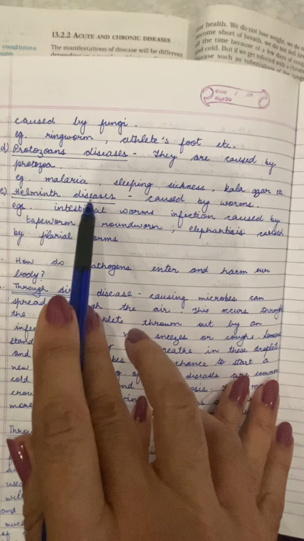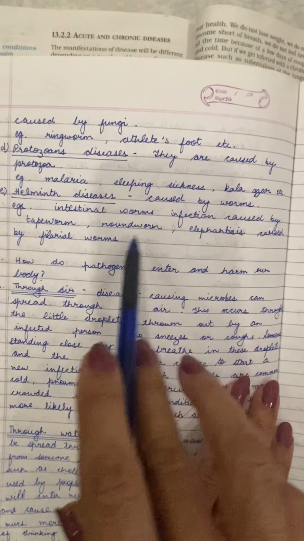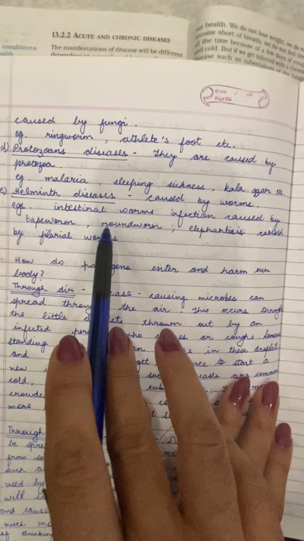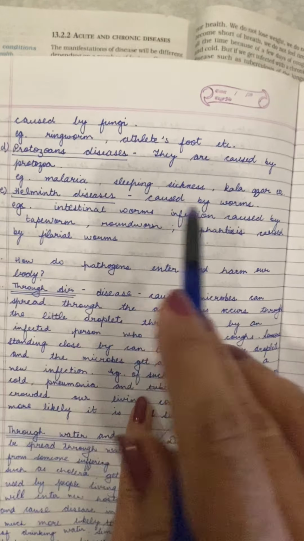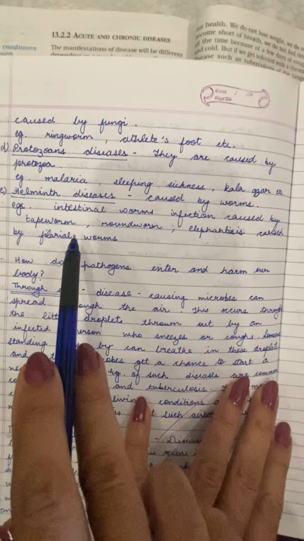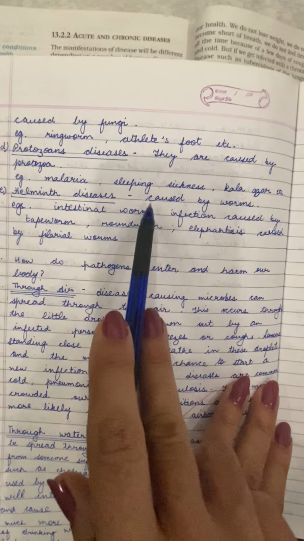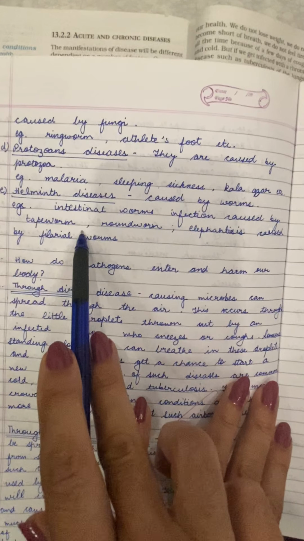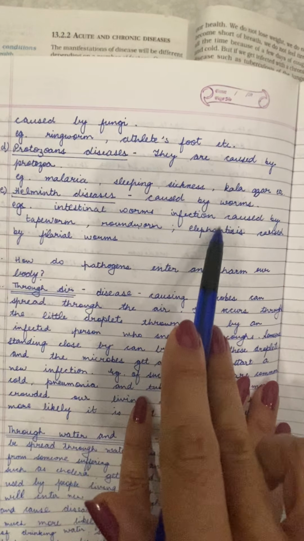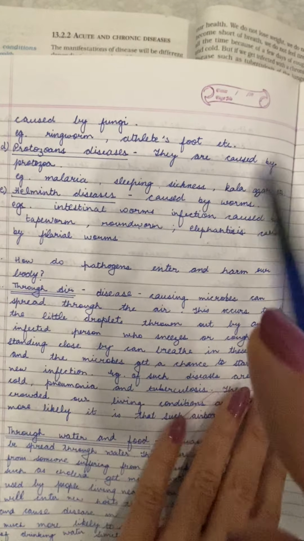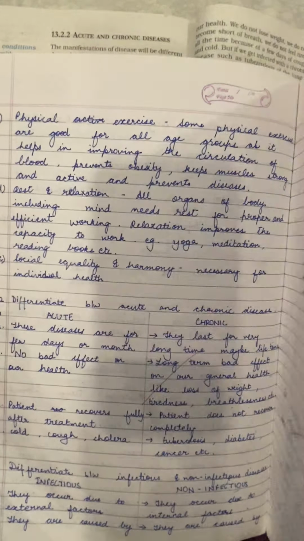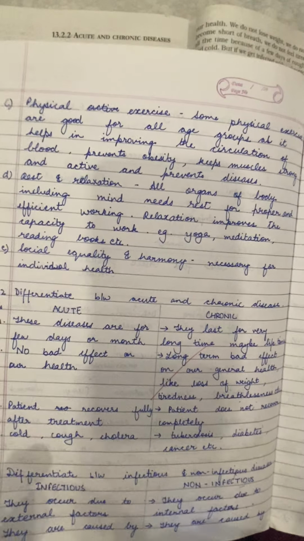Then we have the helminth diseases. These are caused by worms. We will be studying the various worms which cause diseases in the chapter on biodiversity. For example, intestinal worm infections caused by the tapeworm and the roundworm, and elephantiasis, which is a disease caused by filarial worms. So these are the five types of infectious agents which are causing the diseases.